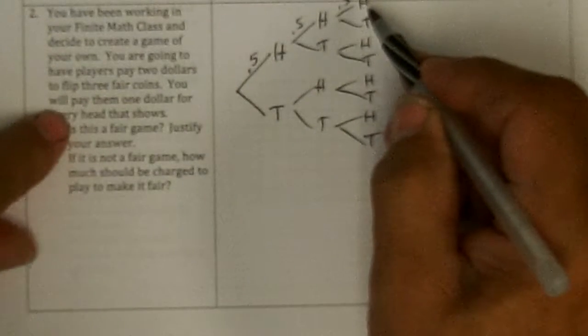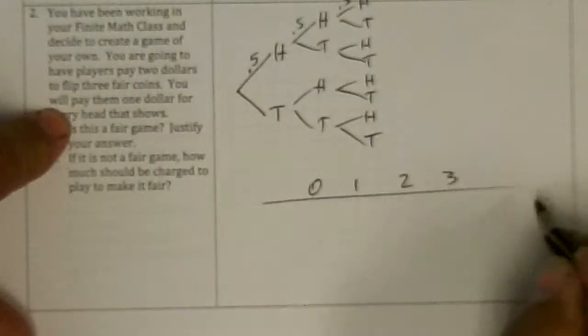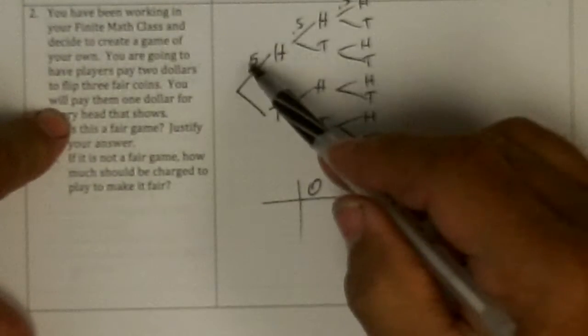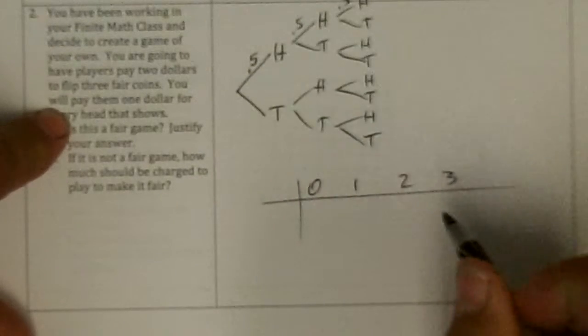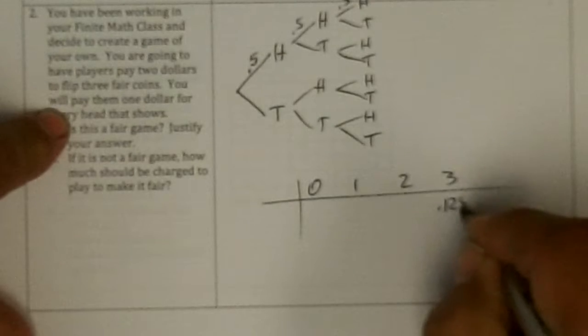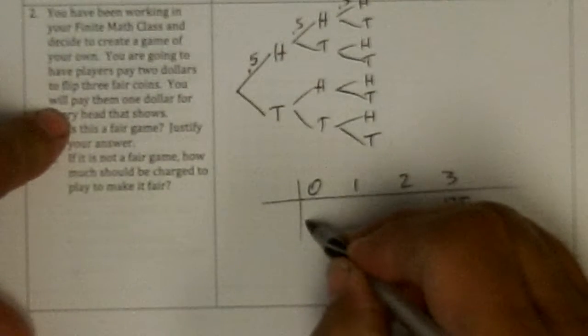The outcome, since they're paying according to how many heads they show, it could be no heads, 1 head, 2 heads, or 3 heads. And the probability of 3 heads is 0.5 times 0.5 times 0.5, which is 0.125. 3 tails, which is no heads, is 0.125.